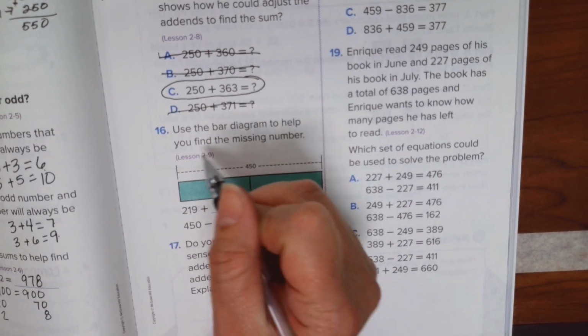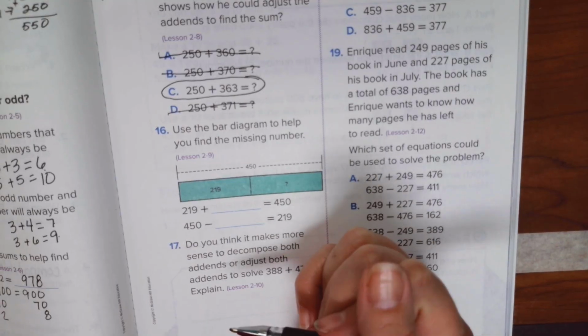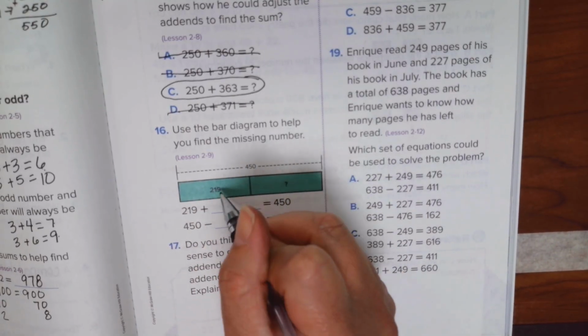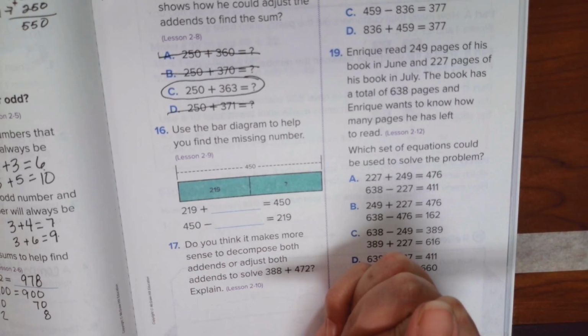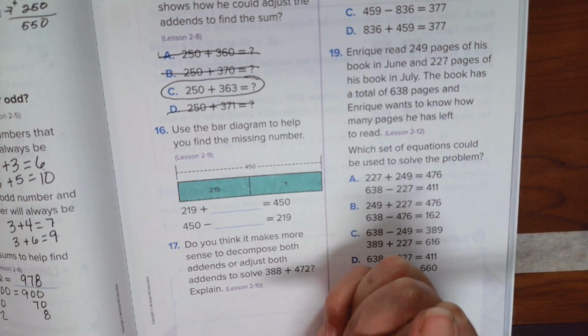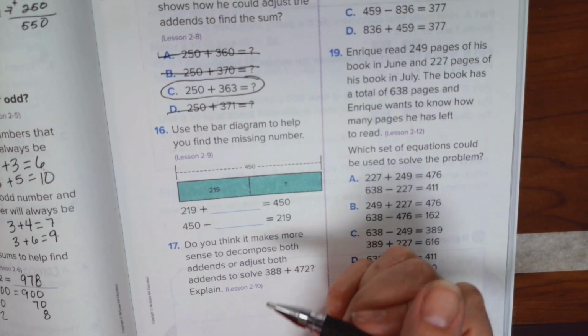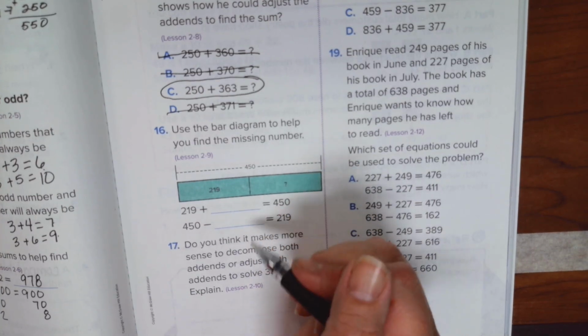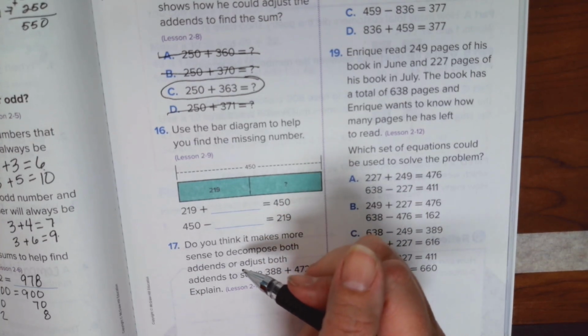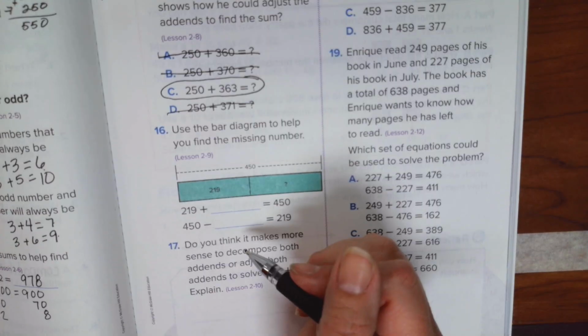Use the bar diagram to help you find the missing number. Well, this is our whole part. So, I know I can either add or I can subtract.